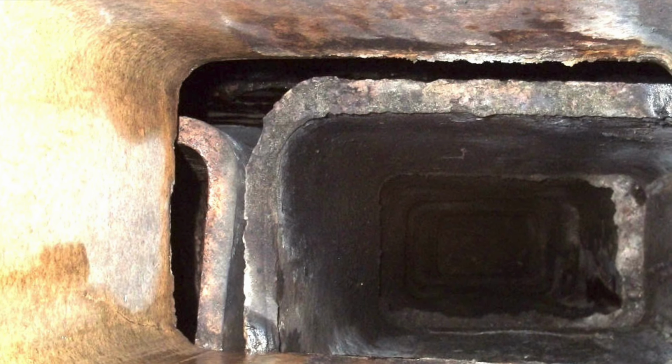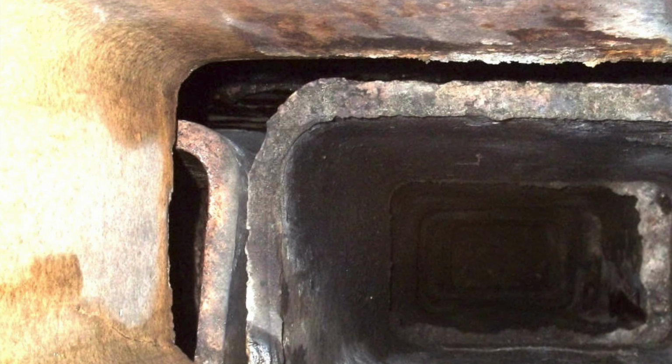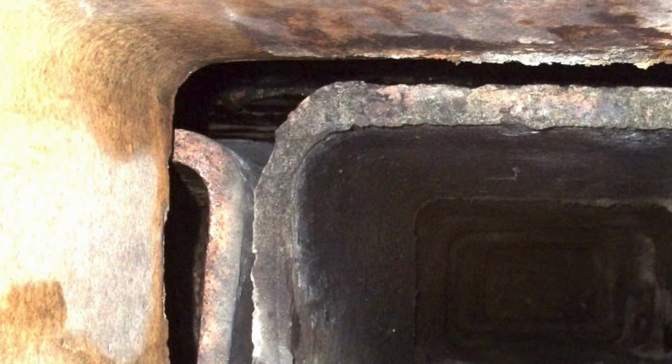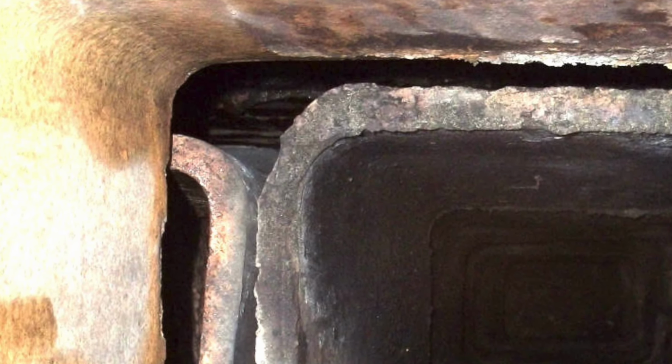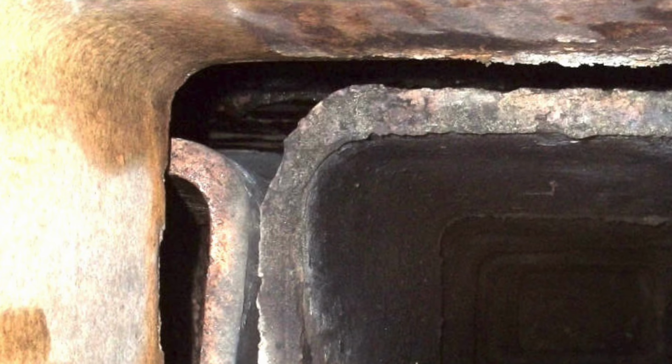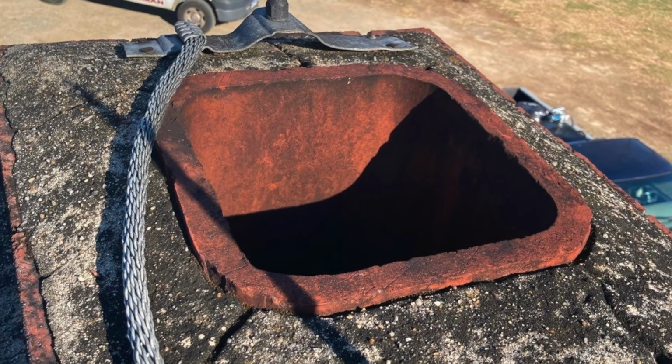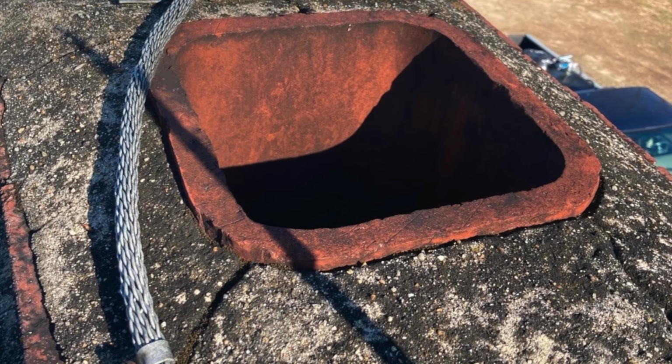The result is offset flue tiles, a dangerous condition that compromises draft, weakens the structural alignment of the liner, and increases the risk of heat transfer to surrounding combustibles. In short, bonding a chimney crown directly to the flue tile sets off a chain reaction of structural failures.